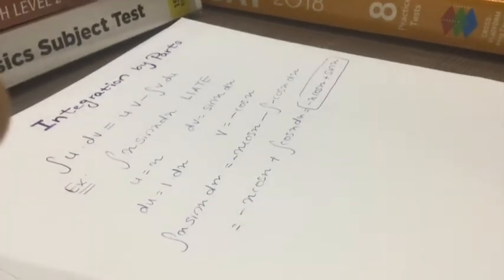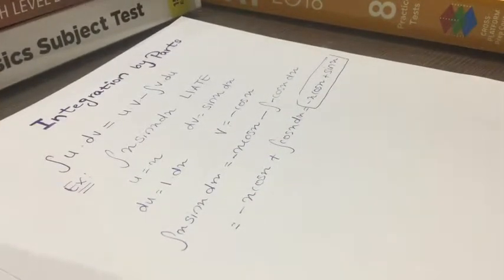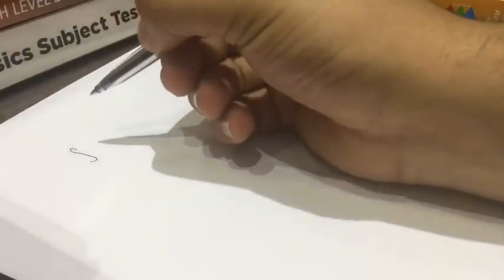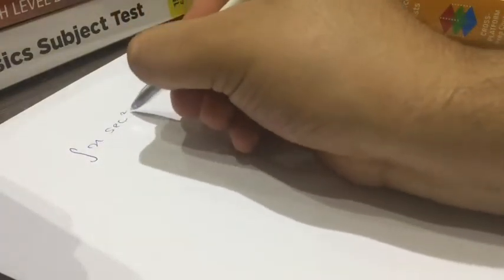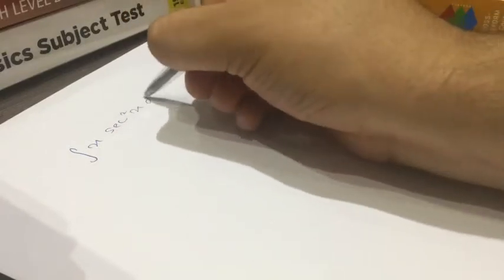Now let's see another example. Integration of x secant squared x dx. Now as you can see here, we have two functions, x and secant squared x.